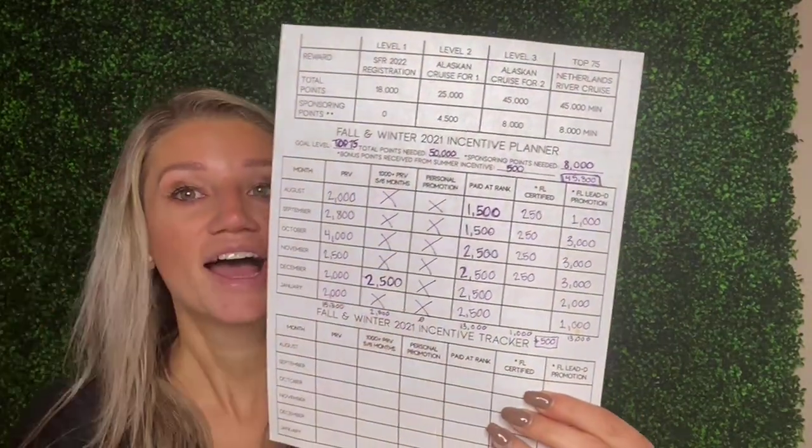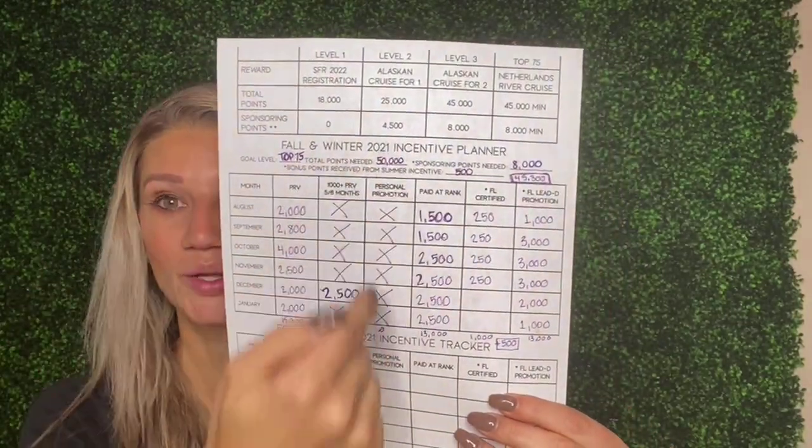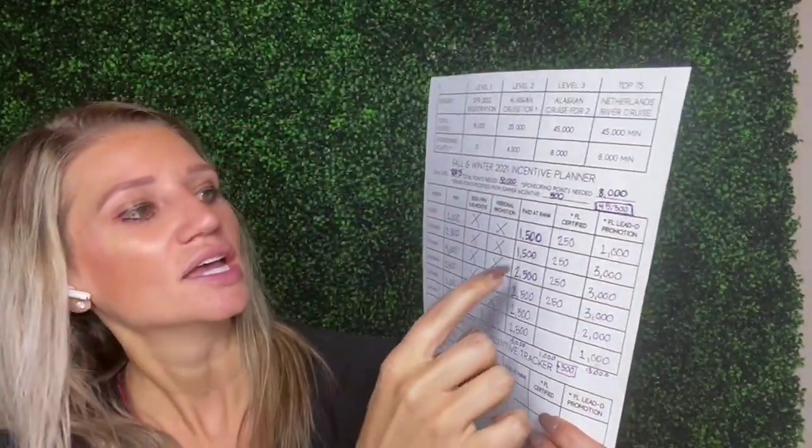Personal promotions, I have no more promotions to earn. So that's all X's in that little column there because I have no more promotions to earn. So I can't earn any promotion points. Paid at rank, okay? So let's be honest.